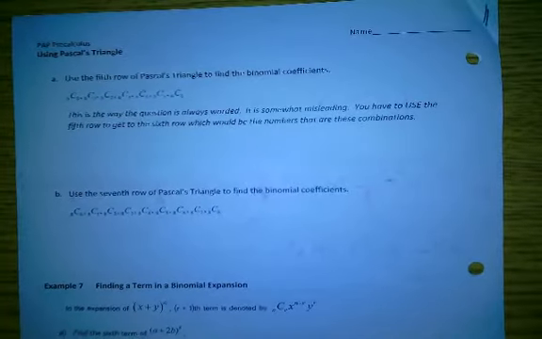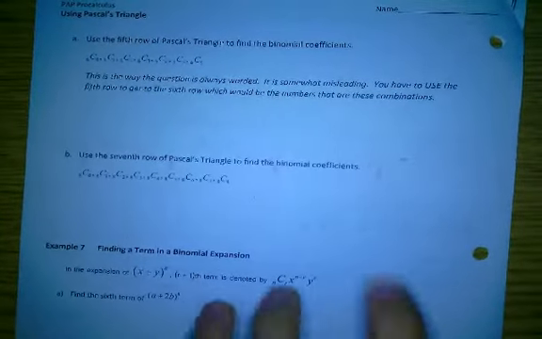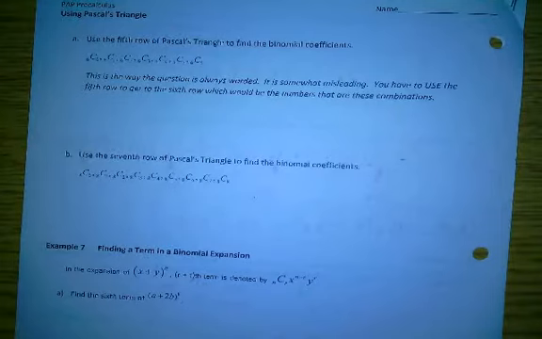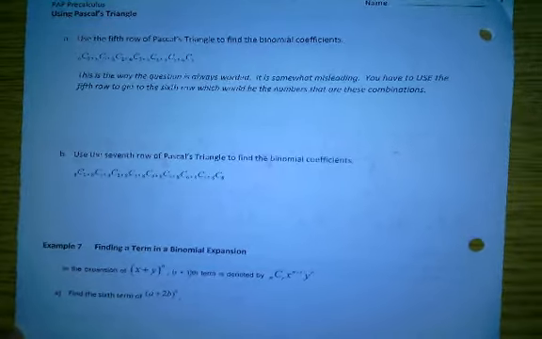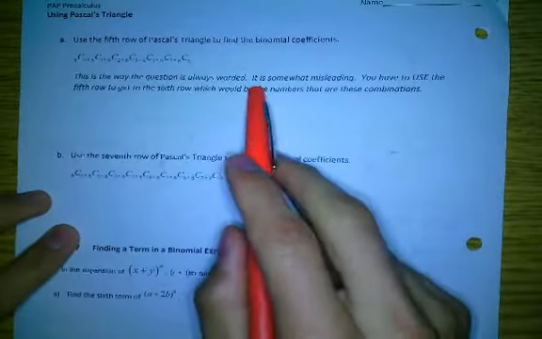So it says, use the 5th row of Pascal's triangle to find the binomial coefficients. This is the way the question is going to be worded. It's sometimes misleading. You have to use the fifth row to get the sixth row. So we're going to be using the fifth row to get the sixth row, which would be the numbers that are on these combinations.